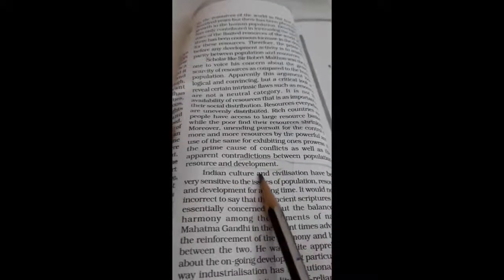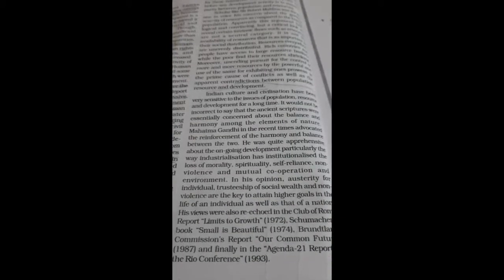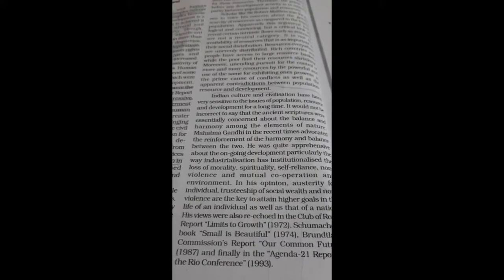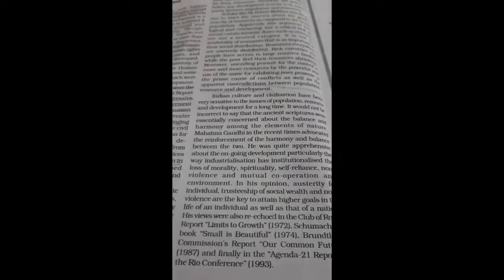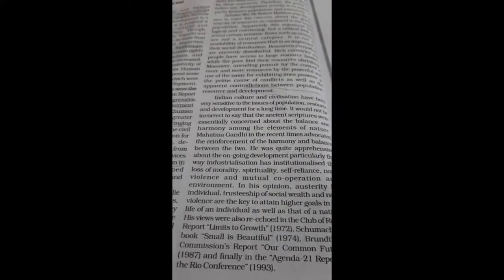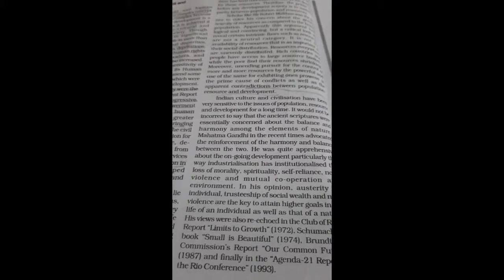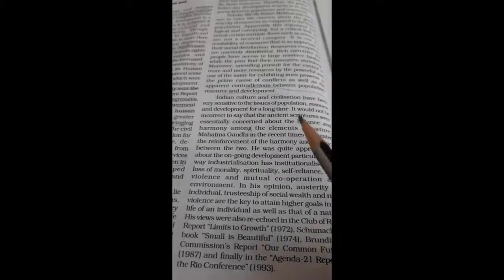So, it is very important to maintain a balance between resources and population. Now the resources are more in the hands of the powerful people and powerful states. So, this imbalance will create problems. So, that is very important.